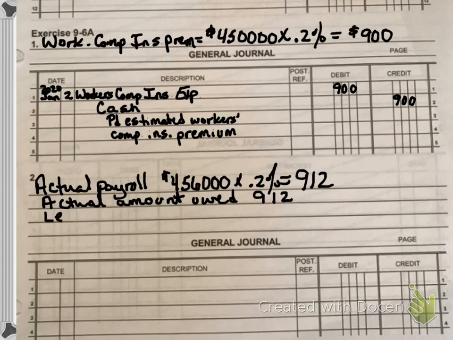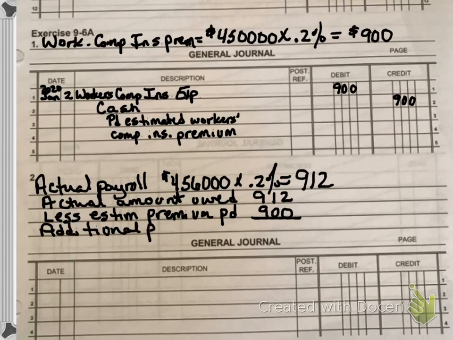We paid, so we're going to subtract our estimated premium, so less our estimated premium that we paid on January 2nd, $900. So the difference would be the additional premium due. $12. So we owe an additional $12 on December 31st.